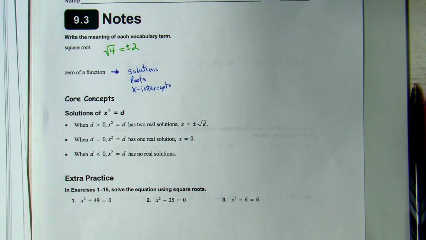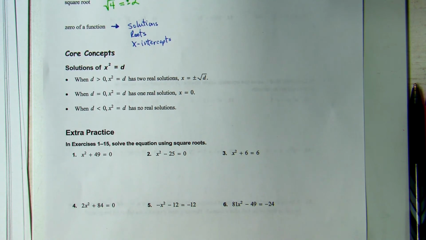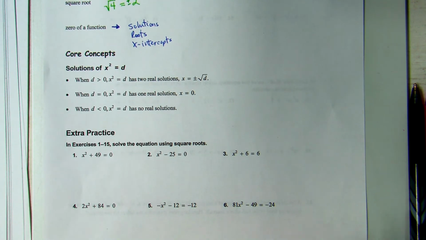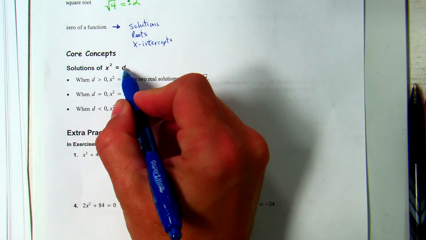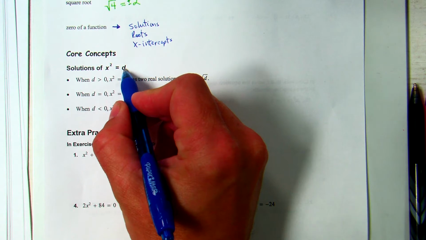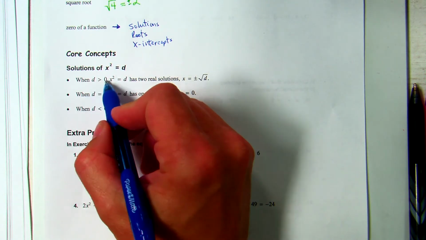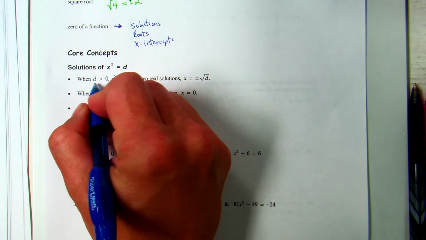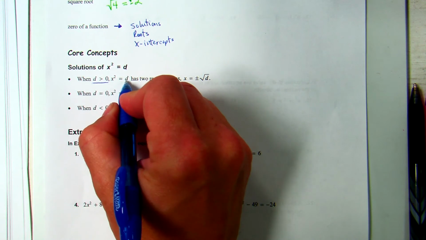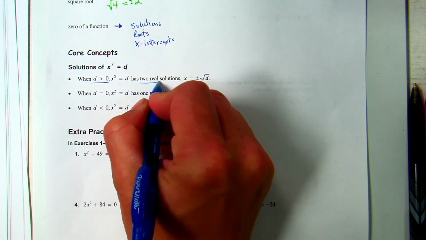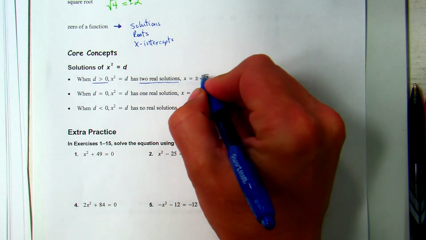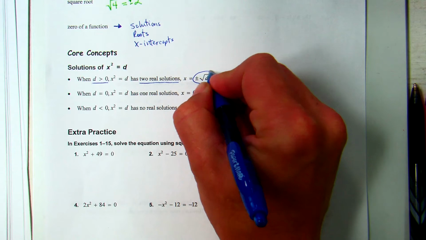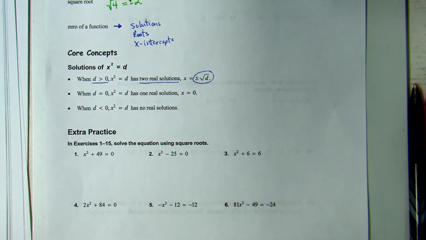All right, so that's pretty much all we really need to make sure we understand our vocabulary terms for this part. Let's look at the core concepts. Whenever we deal with the solutions of a square, as long as this number out here to the right is greater than 0, then x squared equals d will have 2 real solutions, and it's going to be plus or minus whatever the square root of d is.